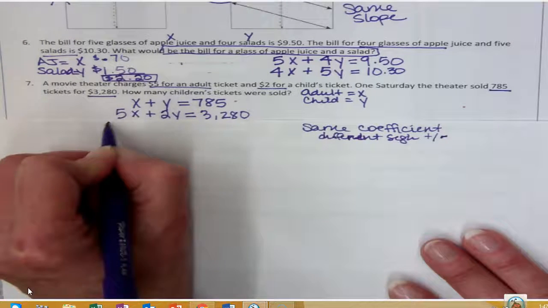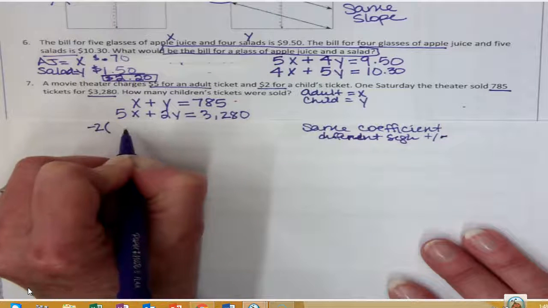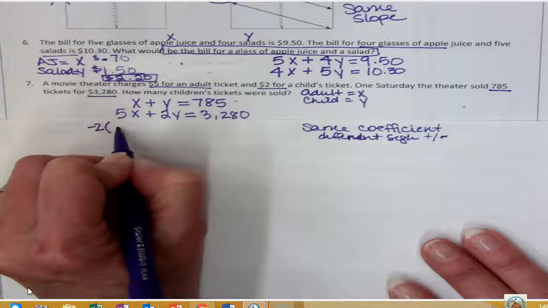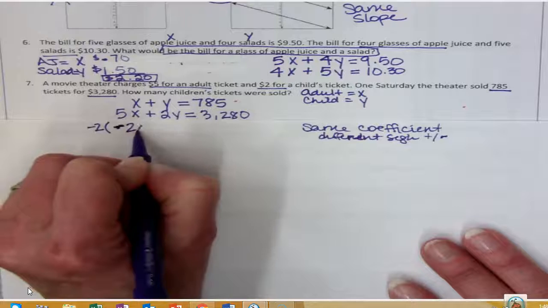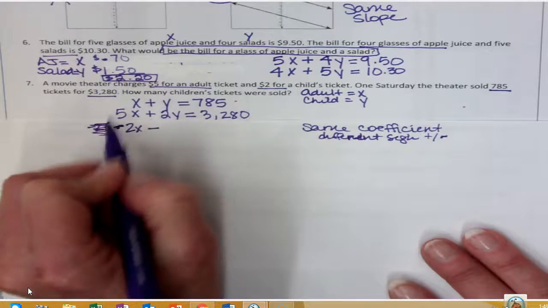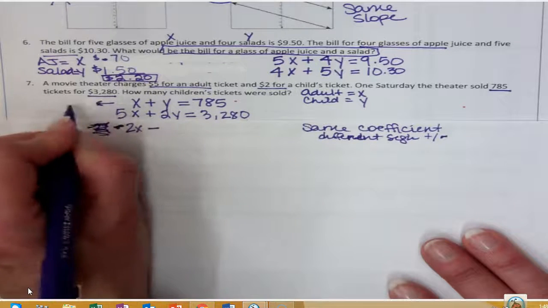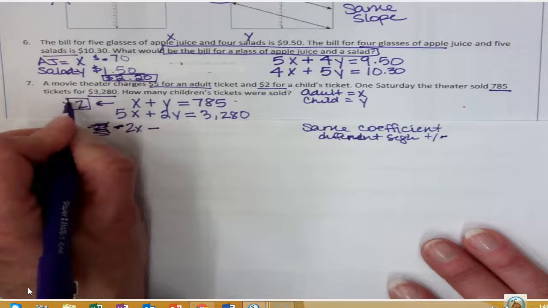So let's go ahead and multiply it by -2. -2 times X is going to be -2x. I'm just going to do this in one step. I'm multiplying this equation by -2.